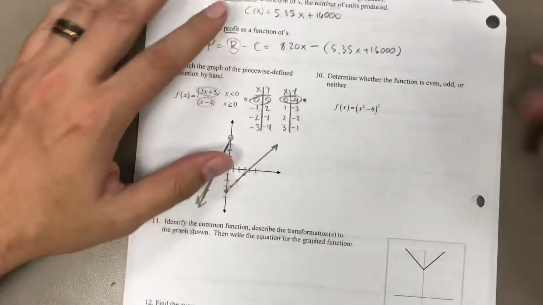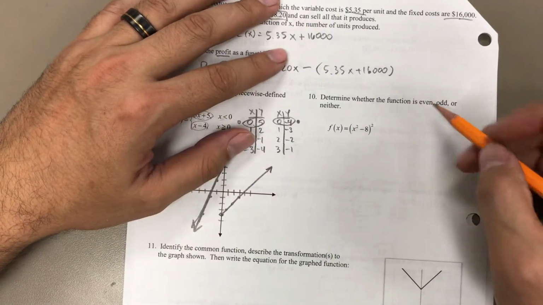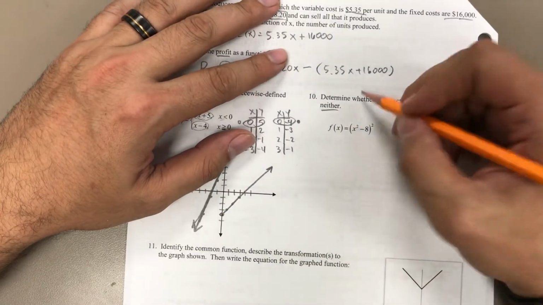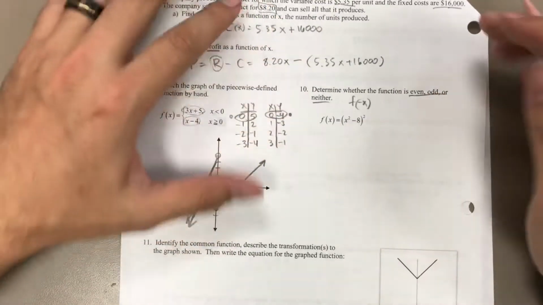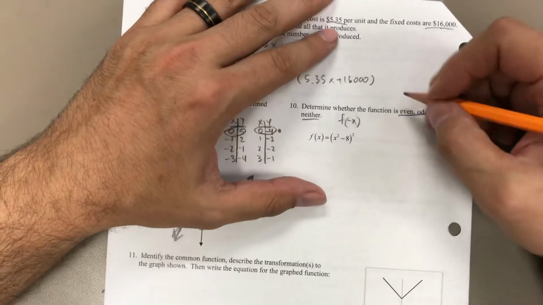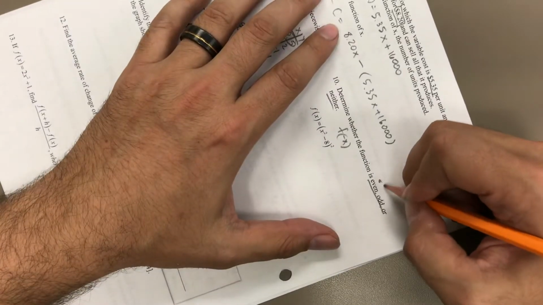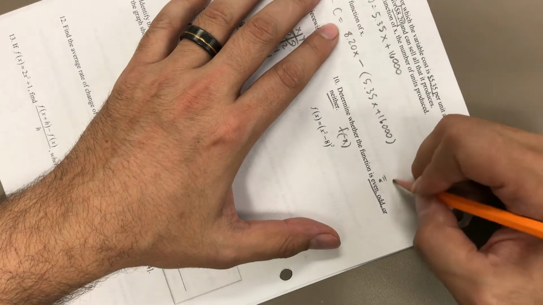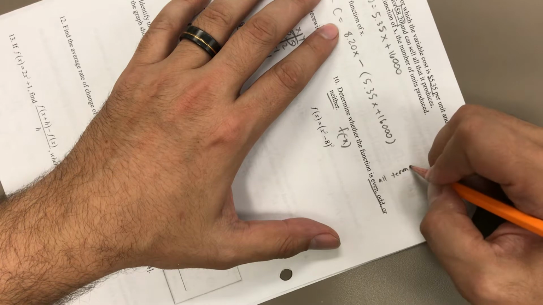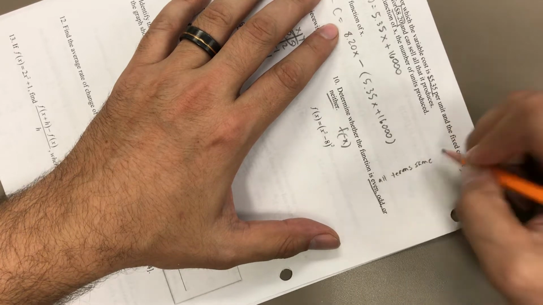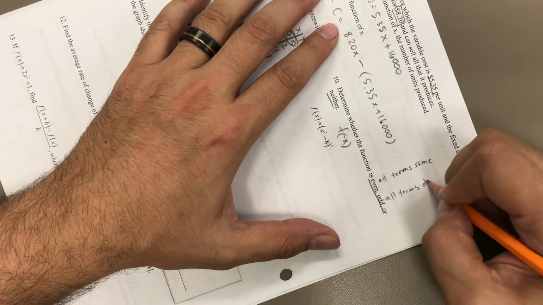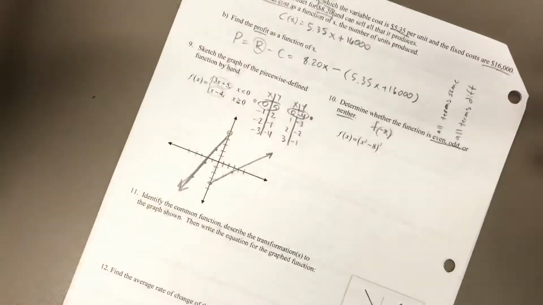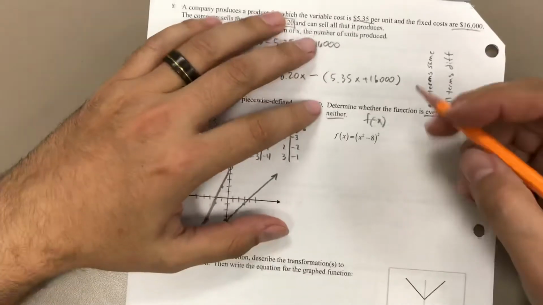Pretty easy. Determine whether the function is even, odd, or neither. When you have to do that, you just plug in -x for your x value into the function. If it's even, that means that all of the terms stay the same. If it's odd, all the terms are different. And if it's neither, then neither of those cases are true. So let's take a look at what happens.